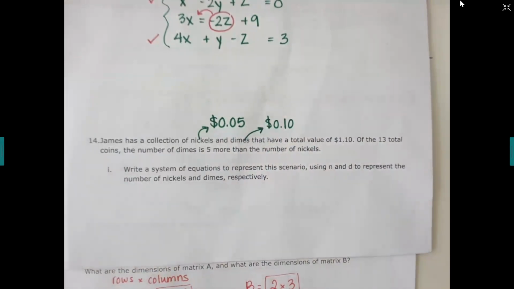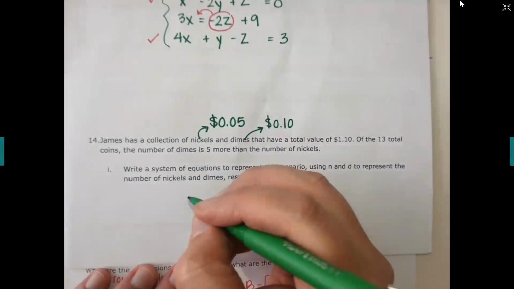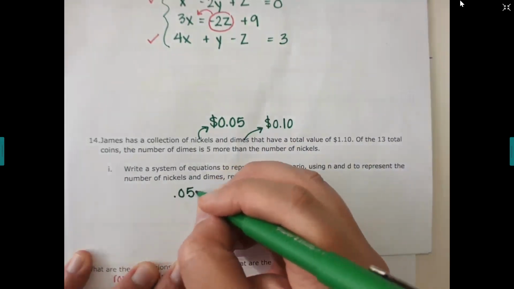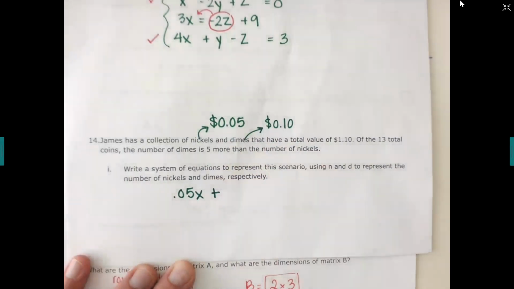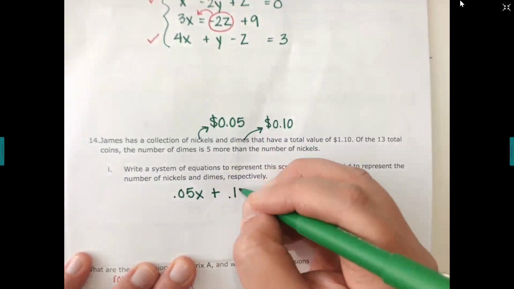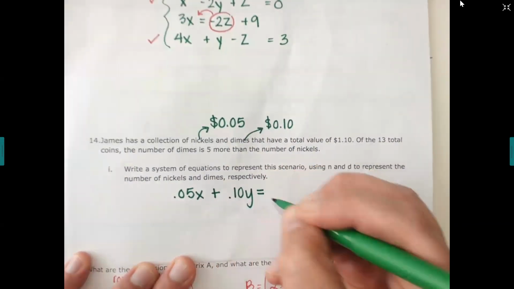And then remember, when I write my equation, if it's 5 cents for each nickel, then I'm going to do 0.05x plus. And then how much are the dimes worth, we said? 0.10y.